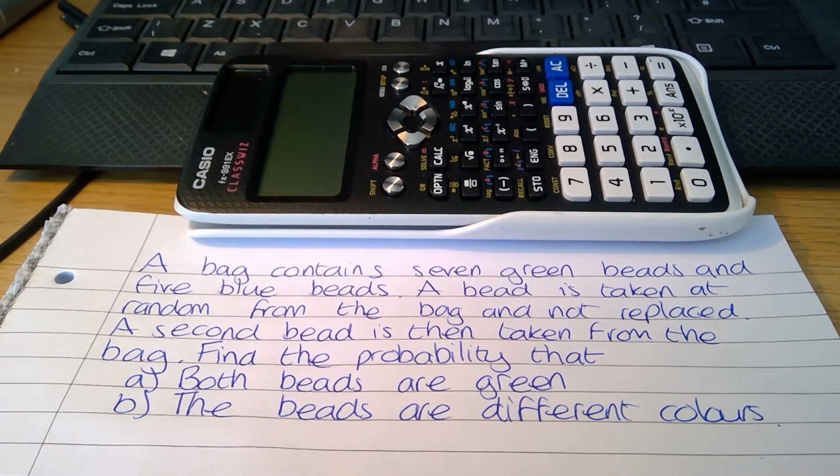Okay, so we're going to look at an example about using tree diagrams to find probabilities. A bag contains 7 green beads and 5 blue beads. A bead is taken at random from the bag and not replaced. A second bead is then taken from the bag. Find the probability that A, both beads are green, and B, the beads are different colours.